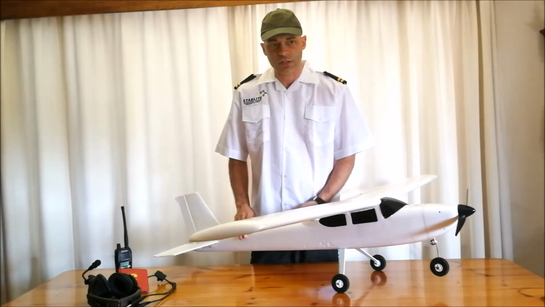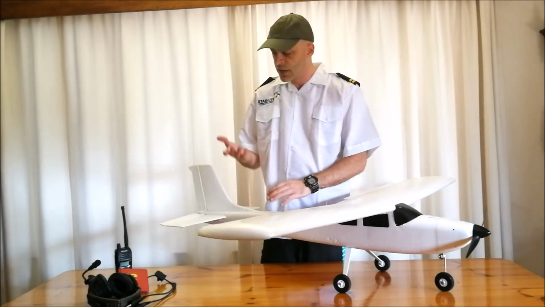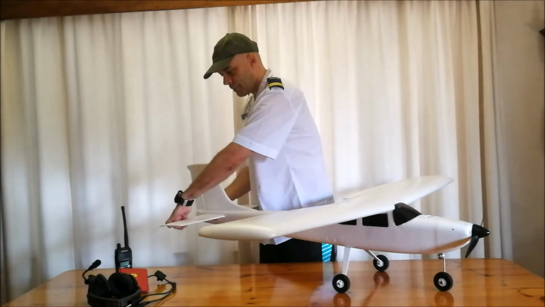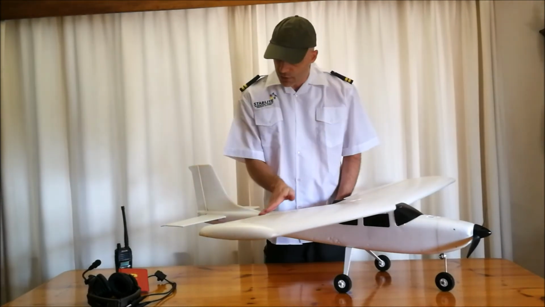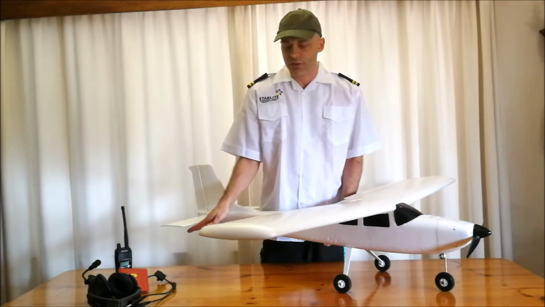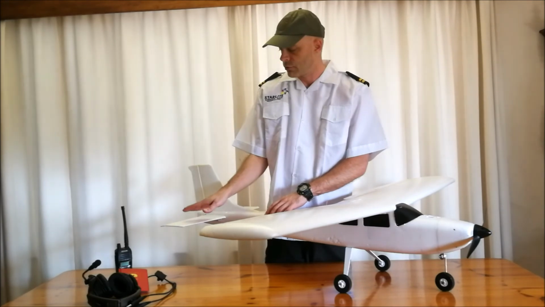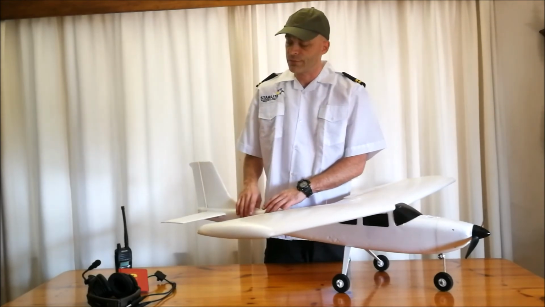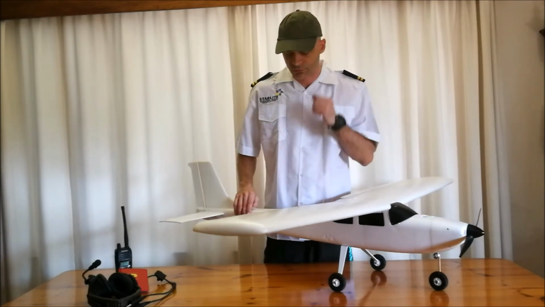And as the tail goes downwards, it means that the nose will be pushing upwards. And again, vice versa. If the elevators were pointing downwards, the airflow will come underneath, hit those elevator control surfaces, and push the tail upwards, and therefore the nose will pitch downwards.